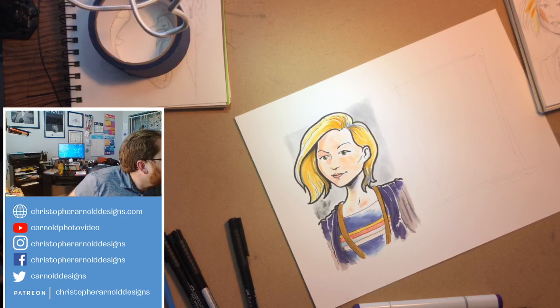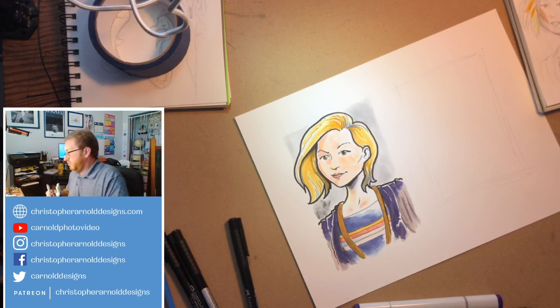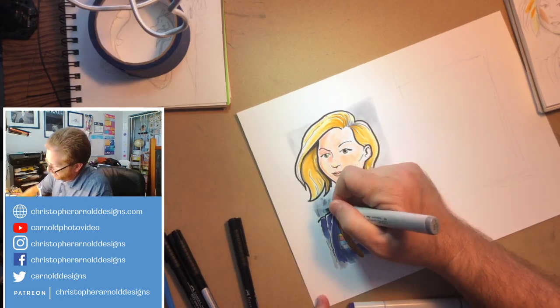I really got to sort through my markers and take an inventory of what's working and what's not.